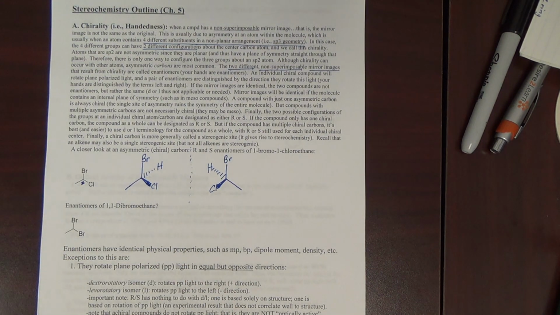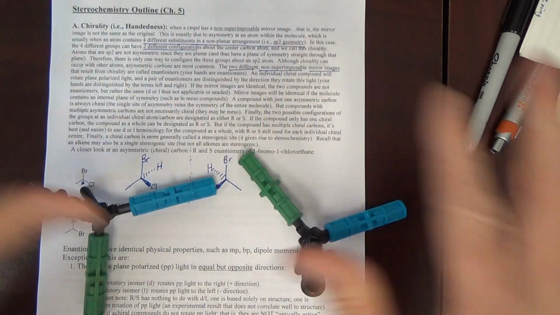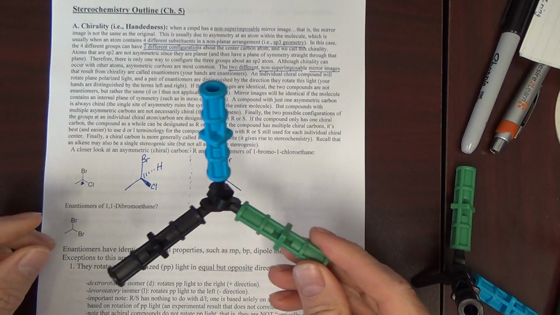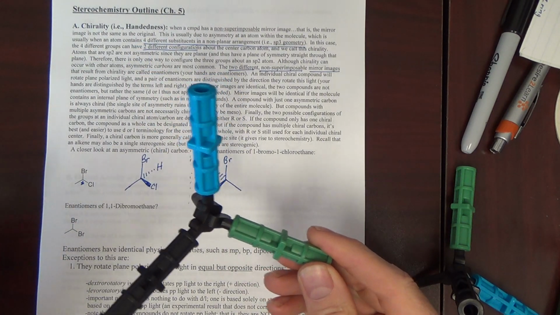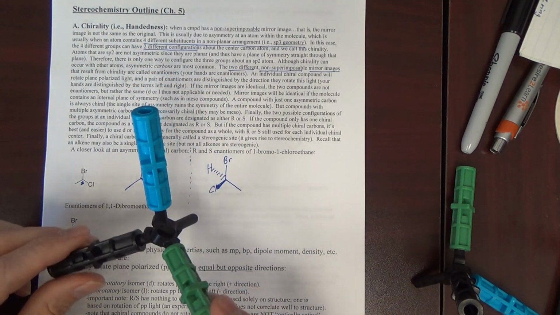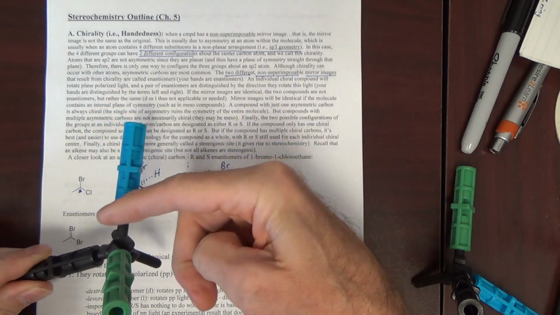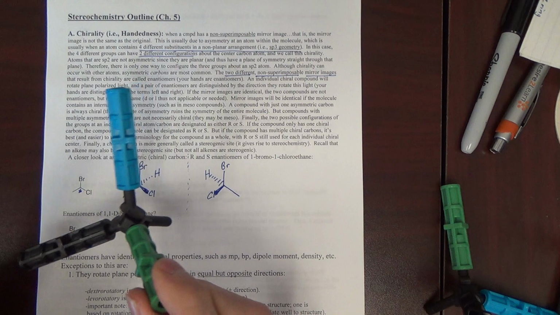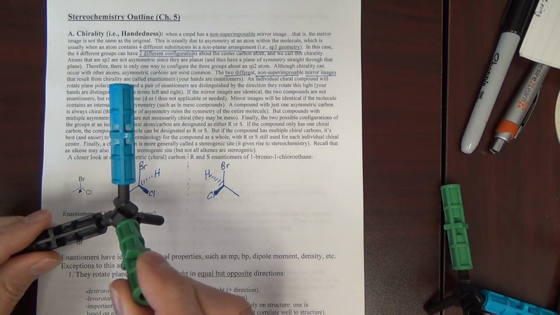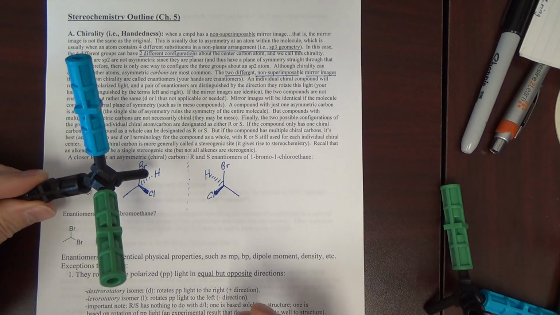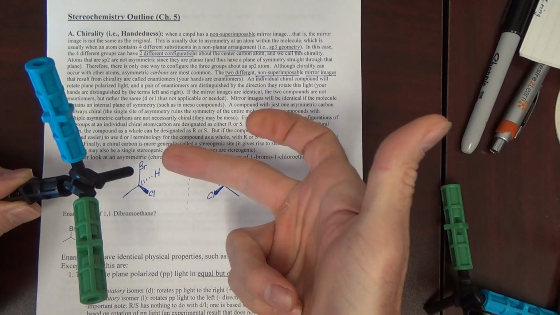Now, can we show they're not superimposable? I tried to show with my hands. Here's one here. The bromine is blue. Bromine is straight up. Carbon is black coming to the left, straight. The H is going back.